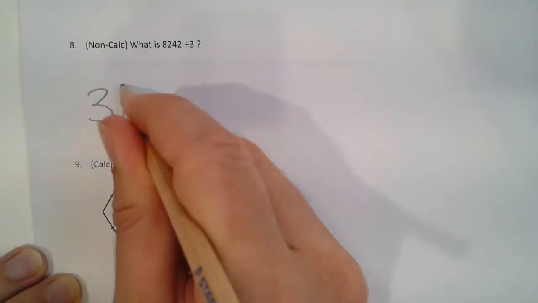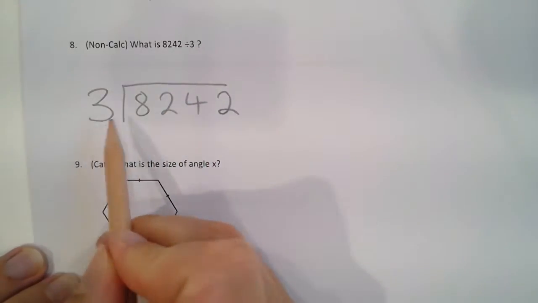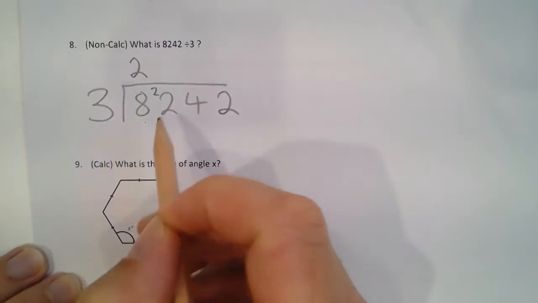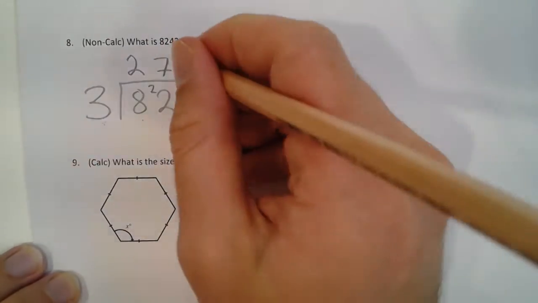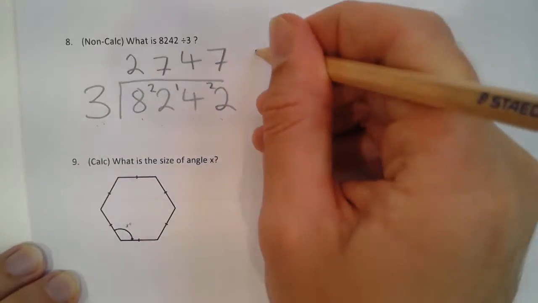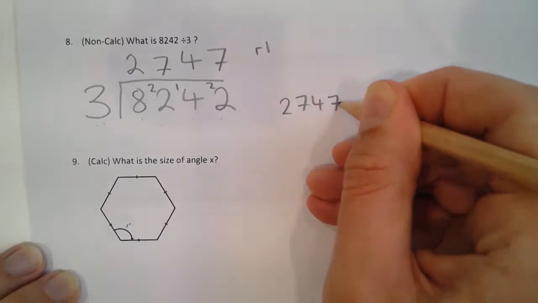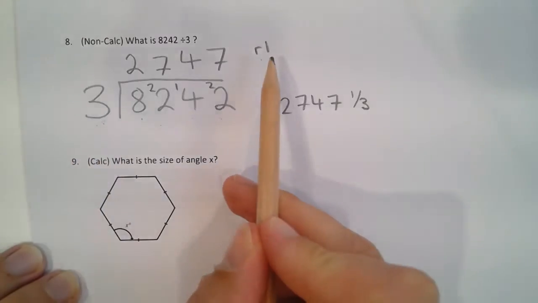Non-calculator, what is 8,242 divided by 3? I'm going to do this nice and big. Right. 3 goes into 8 twice, remainder 2. 3 goes into 22, 7, remainder 1. 3 goes into 14, 4 times, remainder 2. And 3 goes into 22, 7 times, remainder 1. So our answer is 2,747 and remainder 1, out of 3s, so it's 1/3.